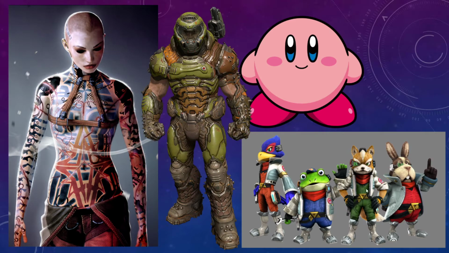Also just by the way they're standing, you can tell Fox is the leader, and Falco and Fox are the combat ones. The bunny is on the side. Slippy's obviously the mechanic, the engineer, isn't he?